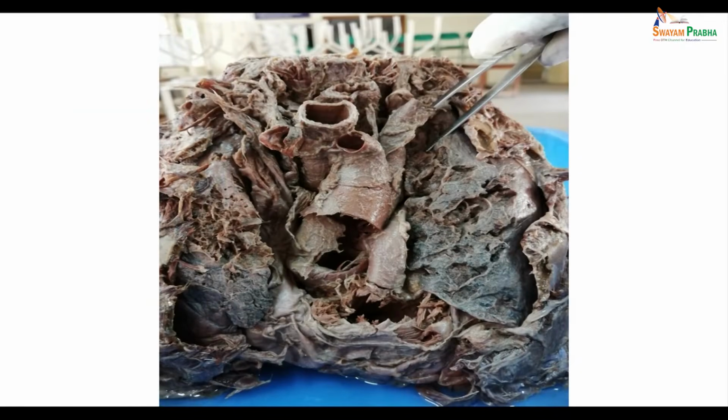Here is a dissected specimen showing the esophagus. You can see this is the arch of aorta with its branches. This is the trachea. Here is the superior vena cava and this is the esophagus. Between the trachea and the esophagus, you can see this structure lying there. That is the tracheoesophageal groove containing the recurrent laryngeal nerve of the left side.